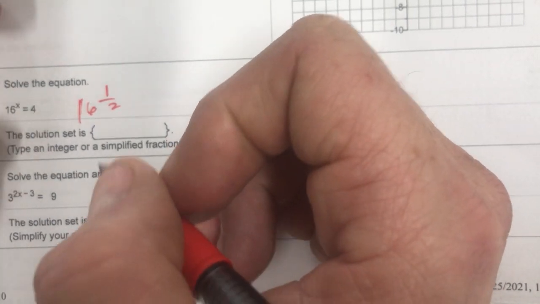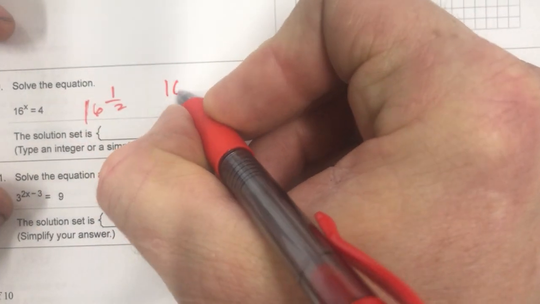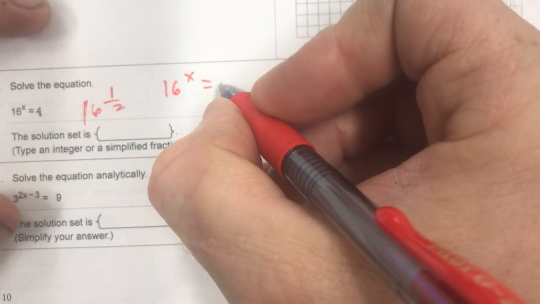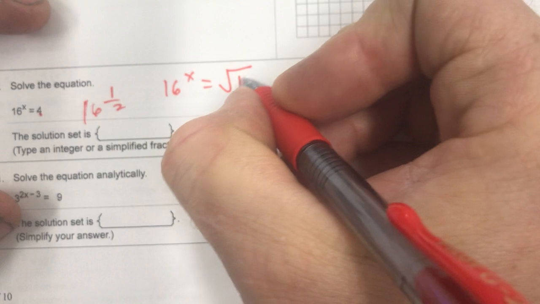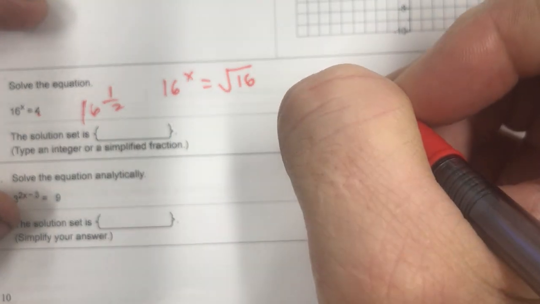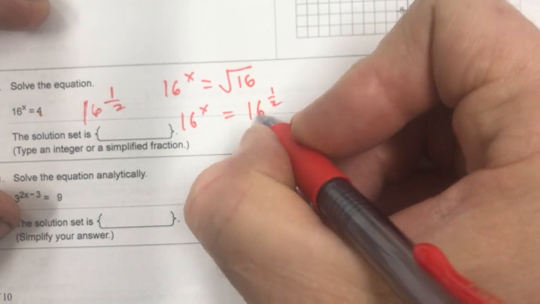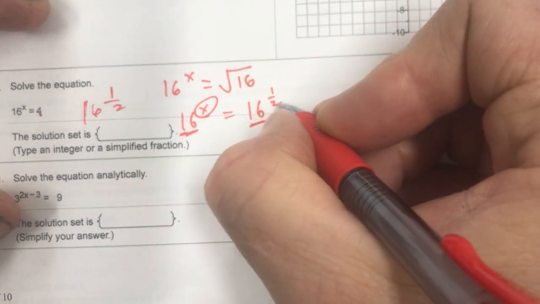Now what you can do on this, 16 to the x power equals 4, and 4 is the square root of 16. So we could just rewrite that as the square root of 16. So that means 16 to the x power equals 16 to the 1/2 power. And since the bases are the same, the exponents have to be the same.